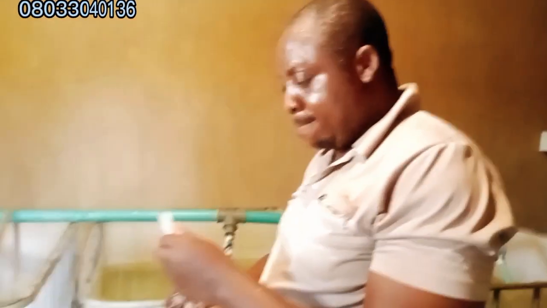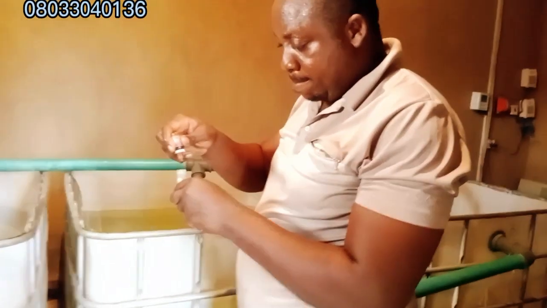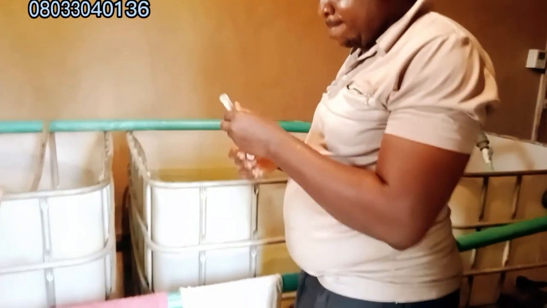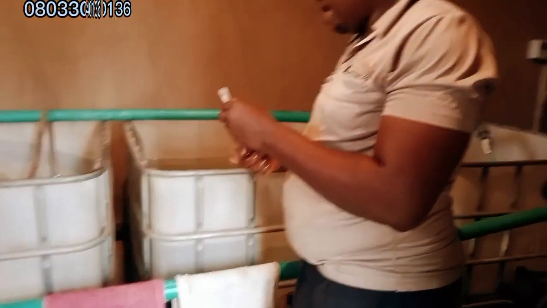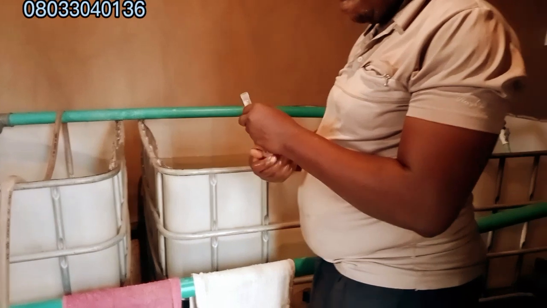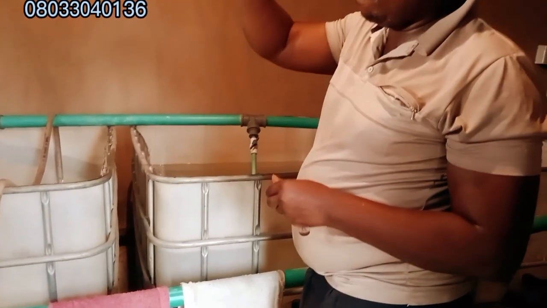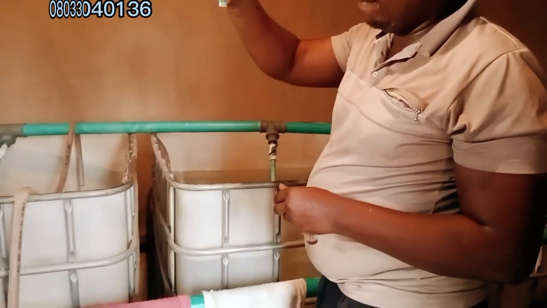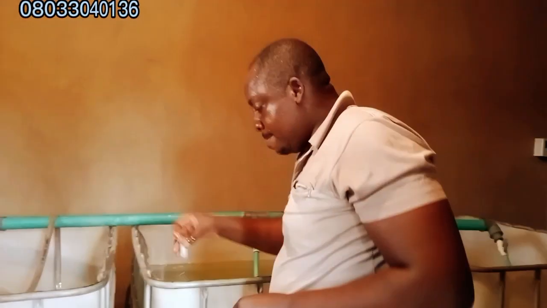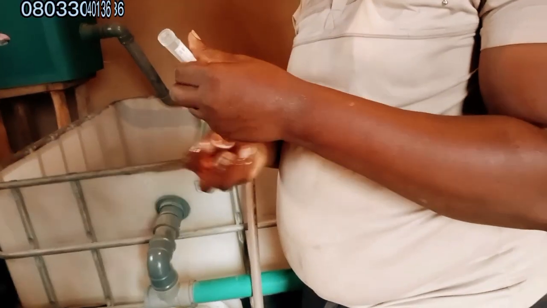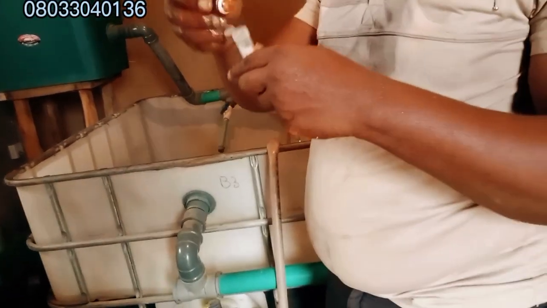It is very, very good to advise, to tell what to do in your next hatchery or in your next process, because this will allow you to manage your farm perfectly. So doing that, we need to go alongside to check the water in the incubator.